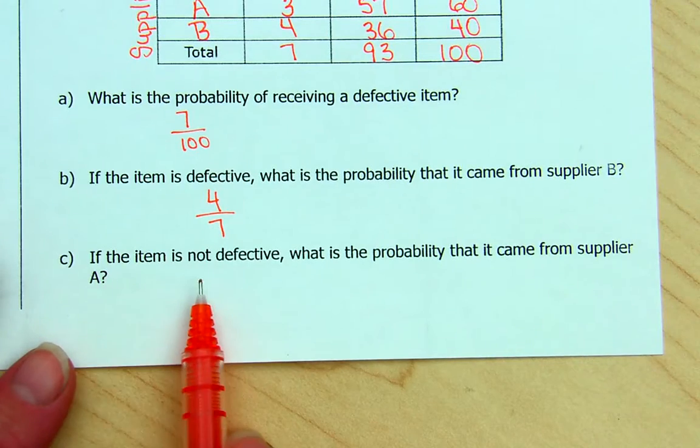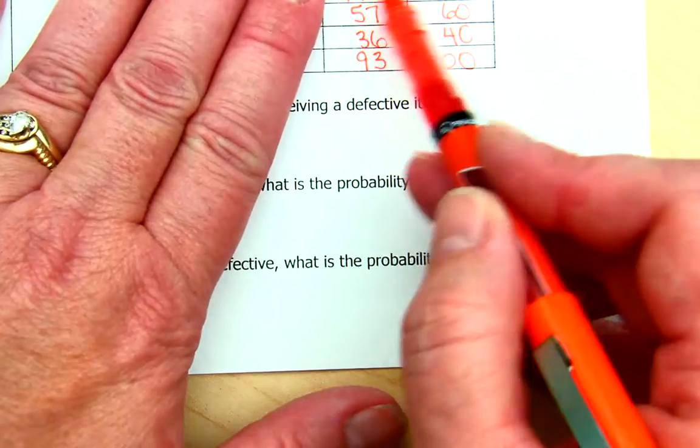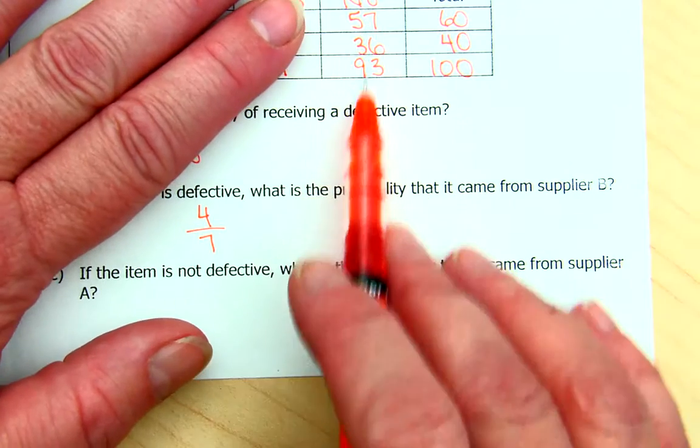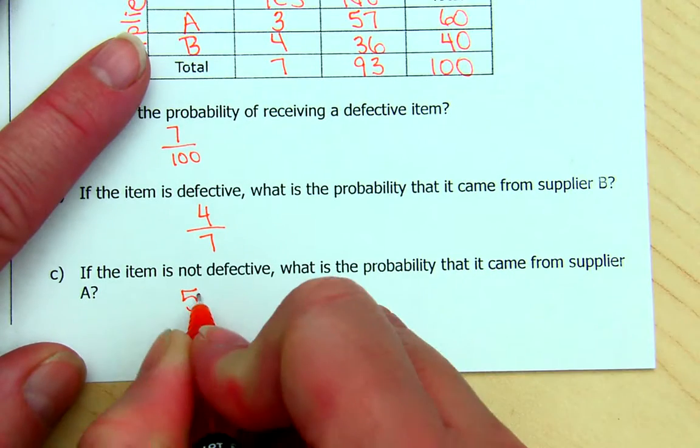C says if the item is not defective. So now we're looking at this group. What is the probability it came from A? So the A is 57 out of the 93.